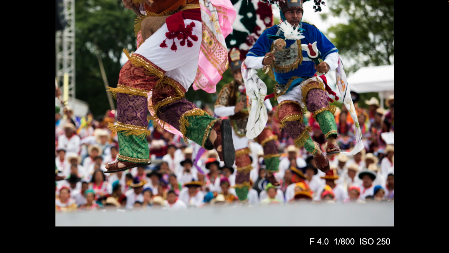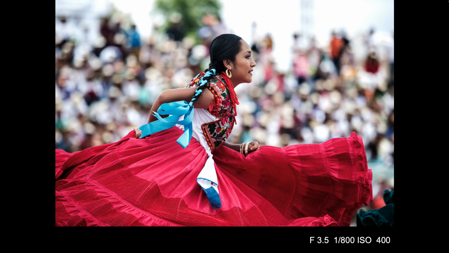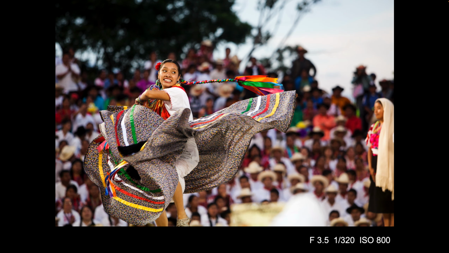Here at 1/800th of a second, we can see the background is blurry, and we can be capturing the subject off the ground. At 1/800th of a second, the subject is sharp and in focus, and the background is blurry.